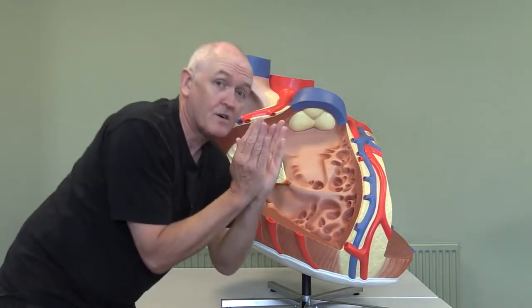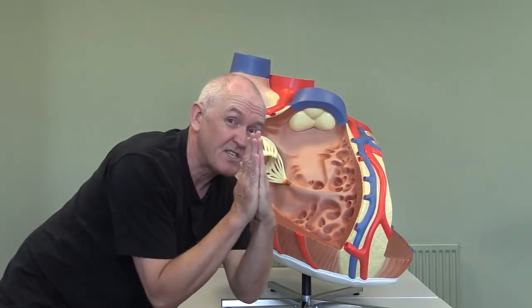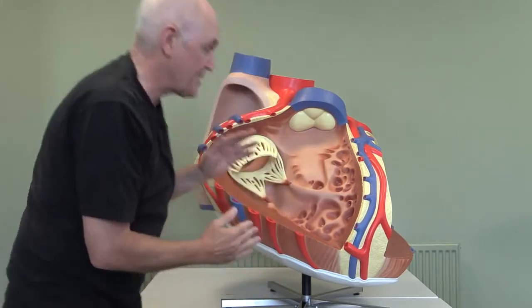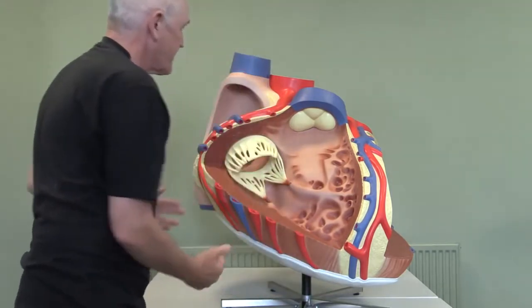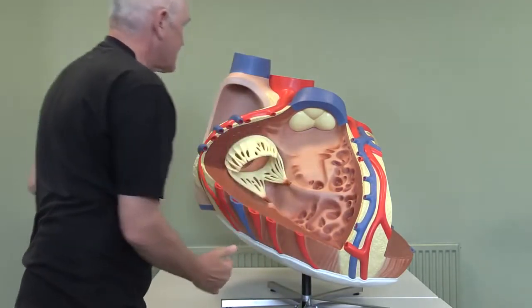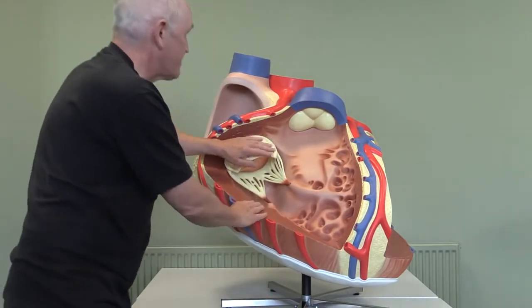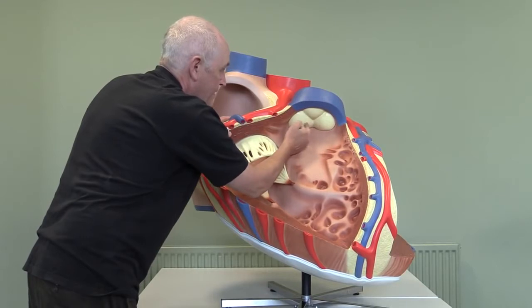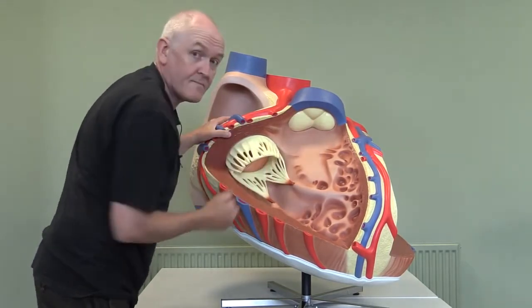And that's important because when two smooth surfaces go together, there's a suction effect. And we don't want that in the heart, so it reduces the suction effect. And the blood flows through. So this right ventricle contracts, that closes this tricuspid valve, and can you see there's another valve there? It's also got 3 cusps.